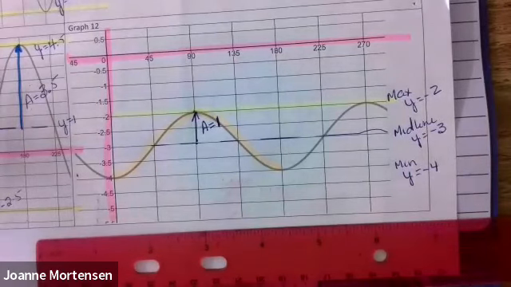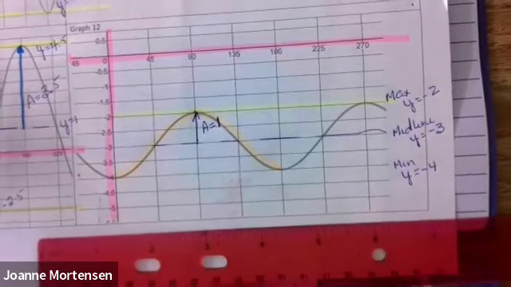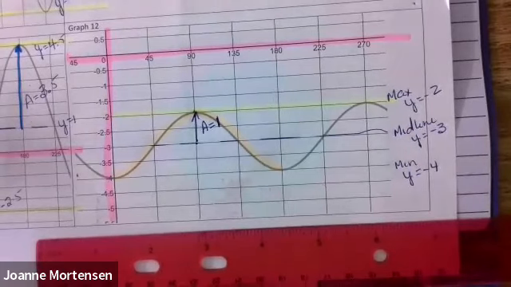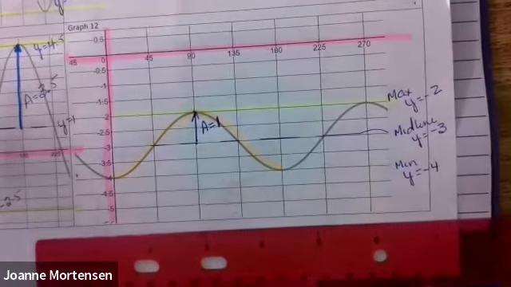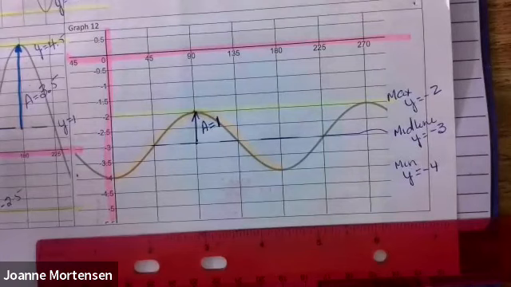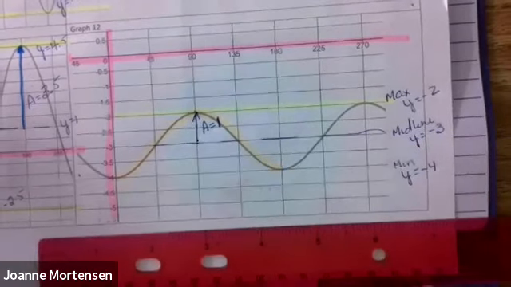Excellent. So you can now analyze a graph. And yes, there will be one on the next assignment you get when I give it to you. Okay, cool. Oops. Stop recording.